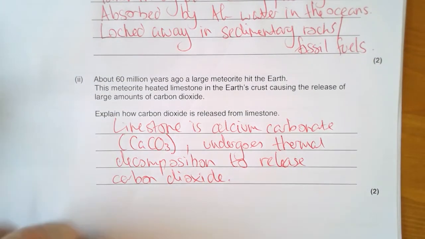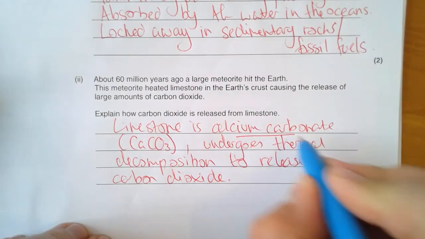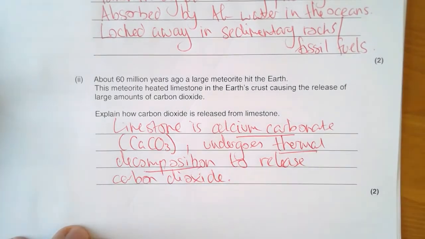So key marking points here are calcium carbonate and thermal decomposition. Those are the two marks.